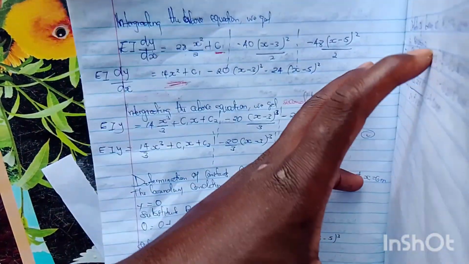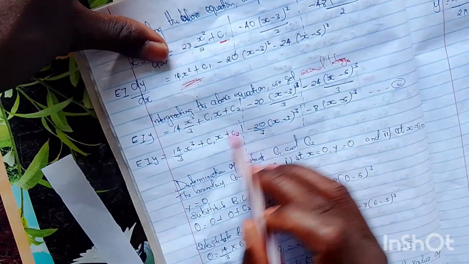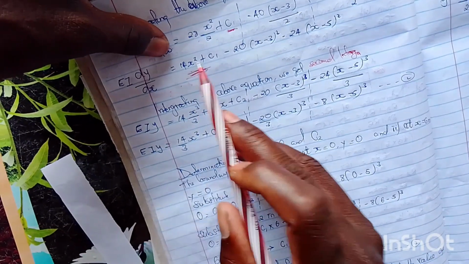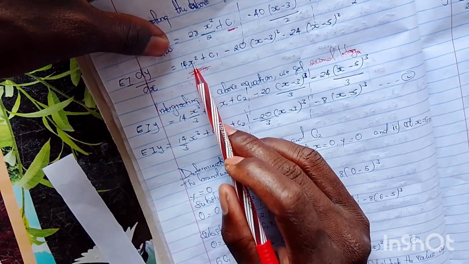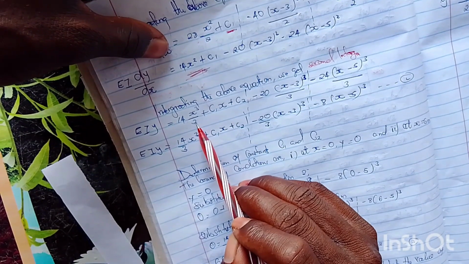That one is second integration. As the second integration, we integrate again 14. This one was x square, but now we add 1 to become x cubed over 3. Okay.